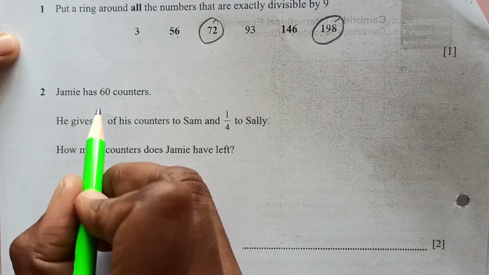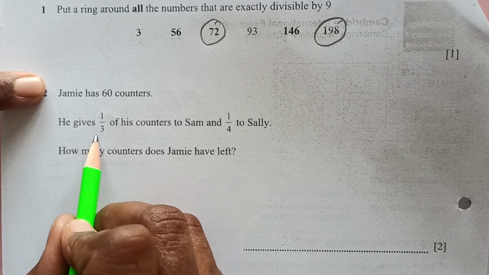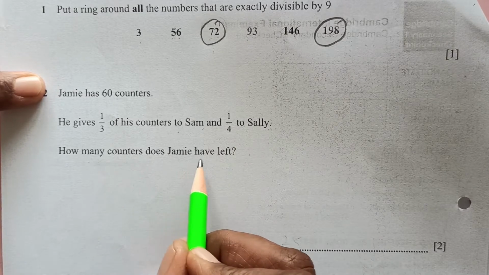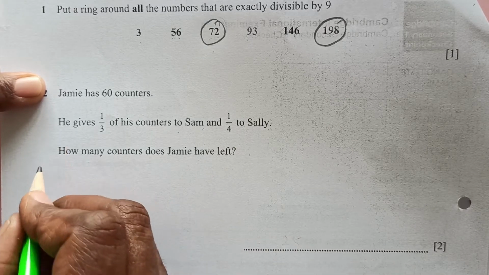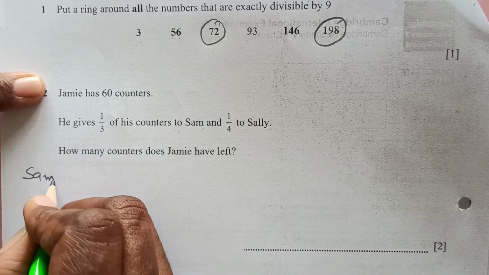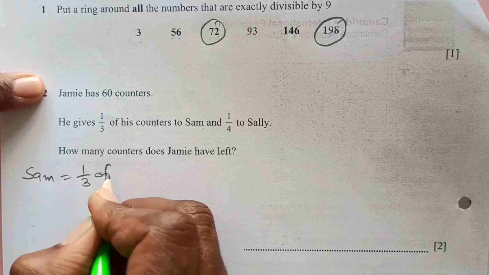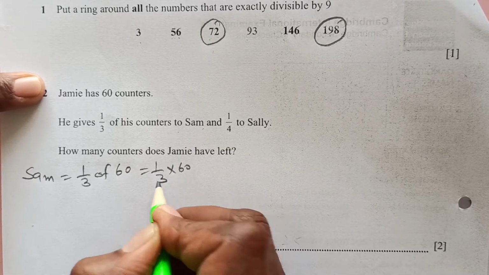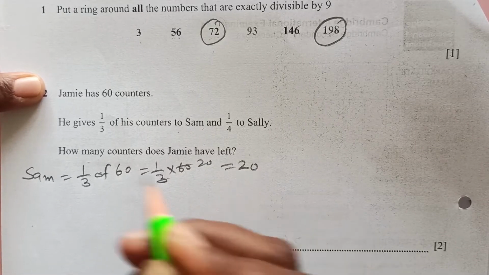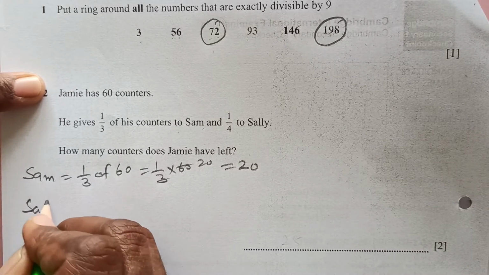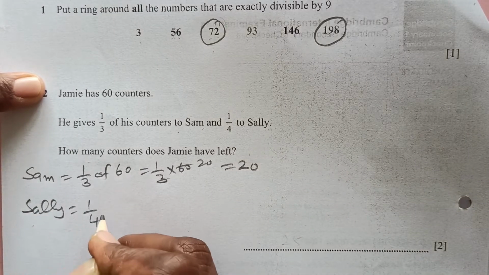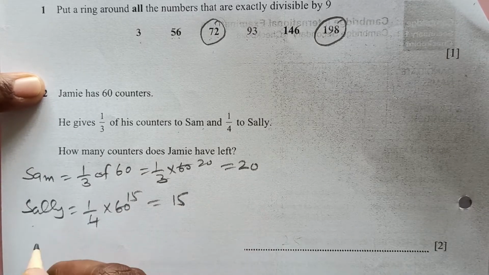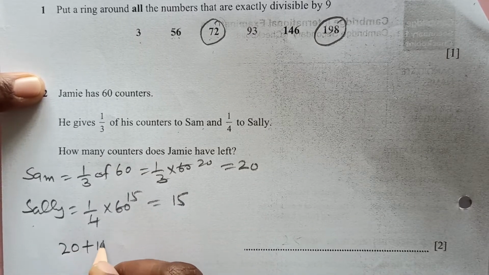This question is from fractions actually, that is also related to numbers, so we can do that one. Jamie has 60 counters. He gave 1 by 3 of the counters to Sam and 1 by 4 to Sally. How many counters does Jamie have left? Given to Sam, he gave 1 by 3 of 60, that means 20. To Sally is 1 by 4 of 60, which is 15.